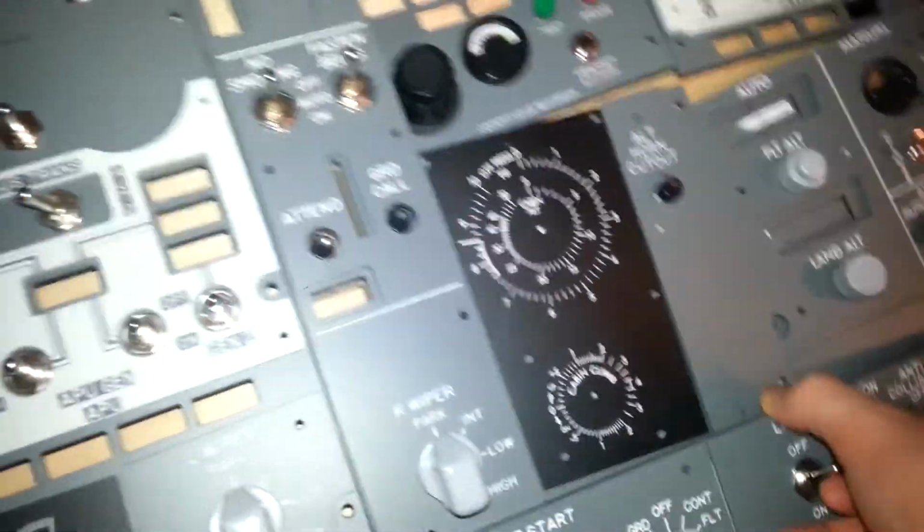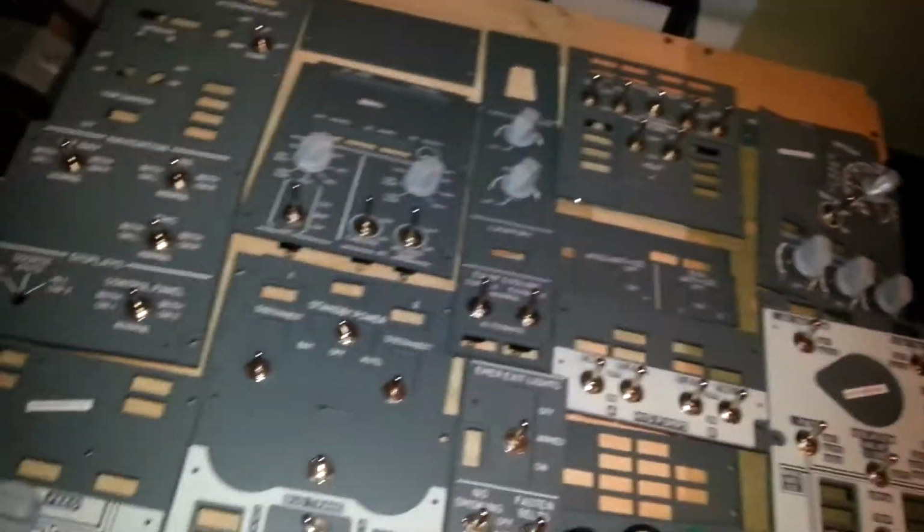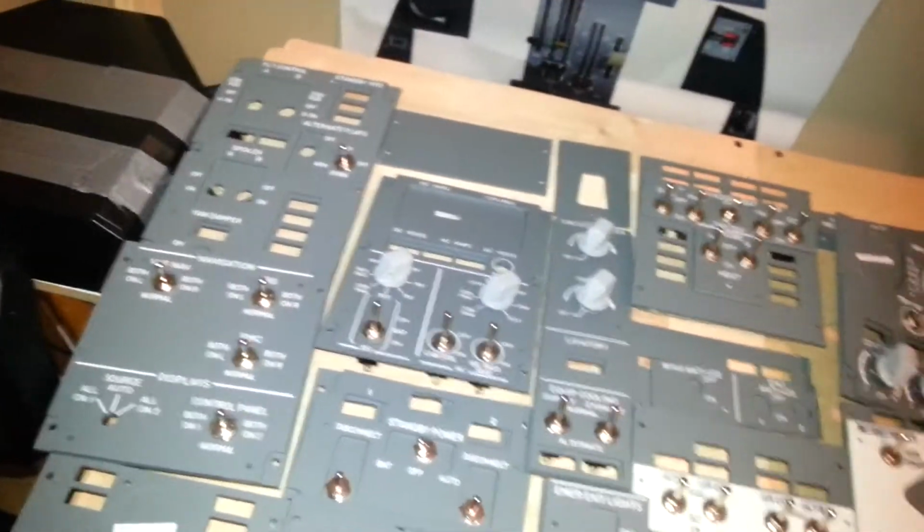That's why I wanted to go cheaper with the overhead panel and more expensive with the other bigger panels. The circuit breaker panels, we're going to be getting those from a 737-300, and when it's done, it's going to be looking really fancy, and we're going to be painting it in Emirates.